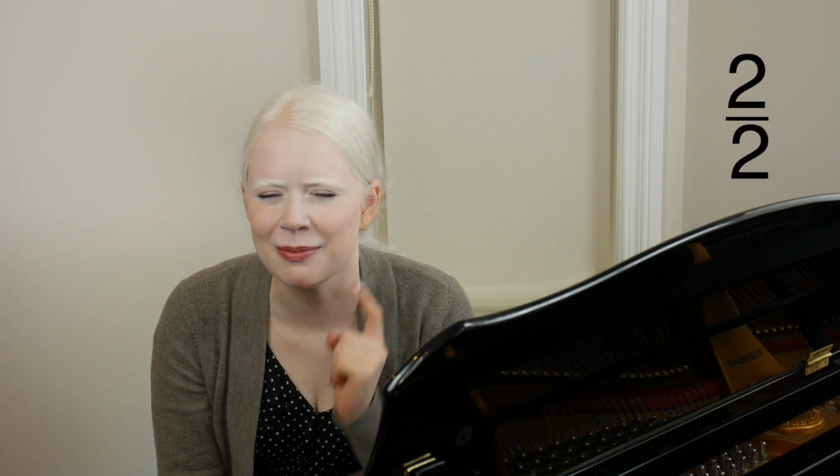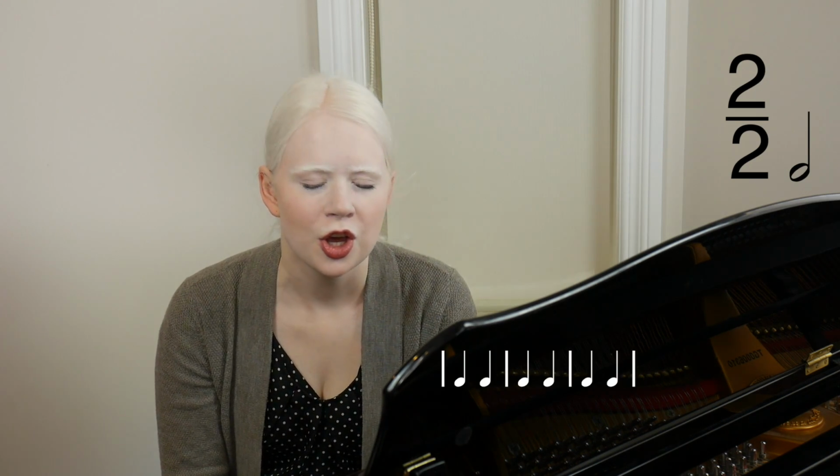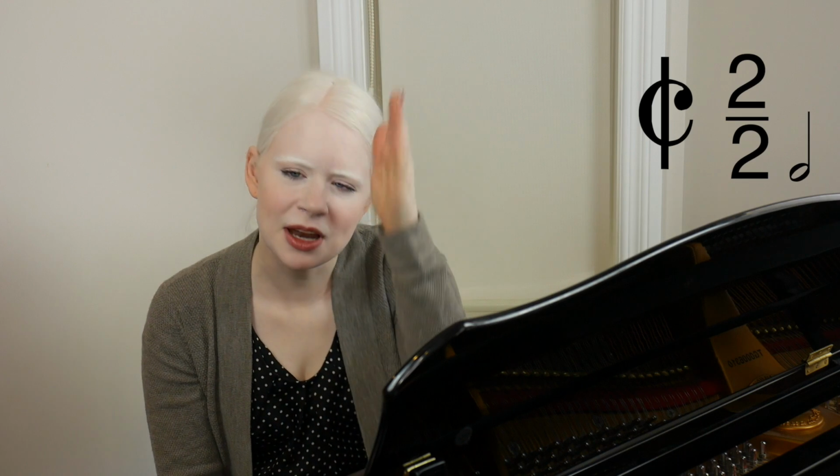We could talk about 2/2, which is something we probably haven't talked about before. That's 2 counts, because 2 is our top number, but the bottom number's also 2, so that means the half note is making the count. So we only get 1, 2, then we start a new measure, 1, 2, new measure. Or you could put 2 quarter notes, 1, 2, 1, 2, 1, 2. But our half note's making the basic count. And that's called cut time. You see that same C as common time, but now it has a slash through it because we've cut it in half. Cut time is 2/2 and common time is 4/4.